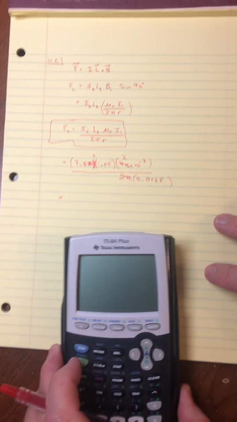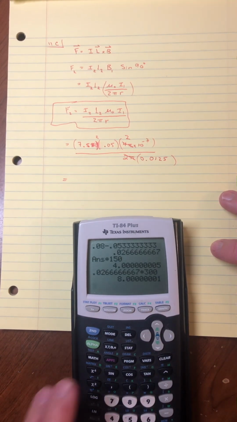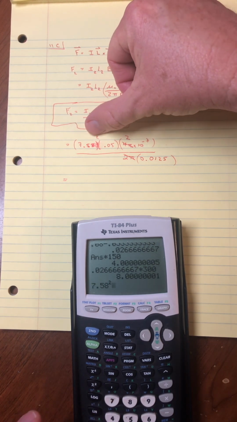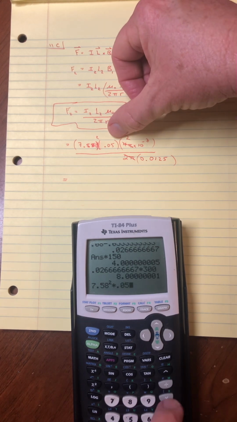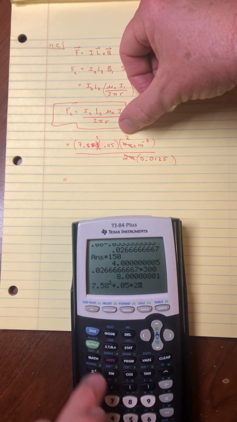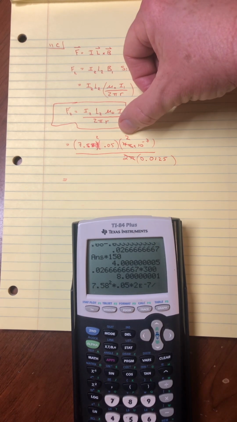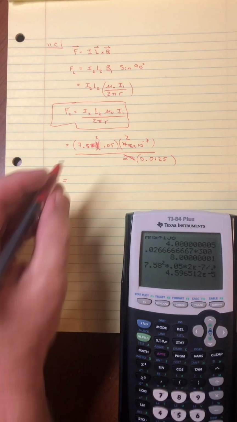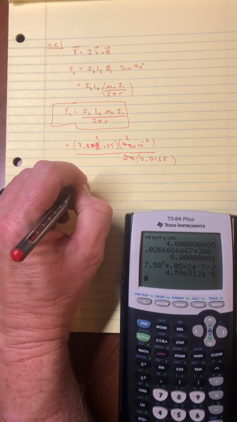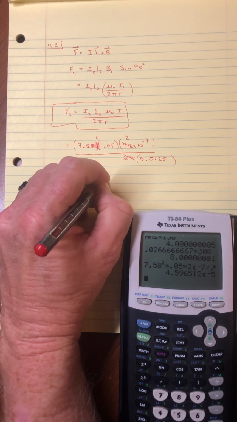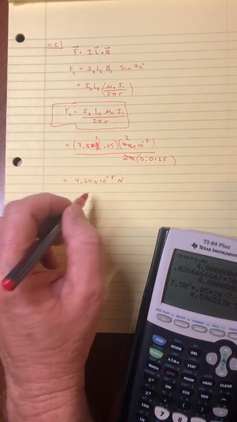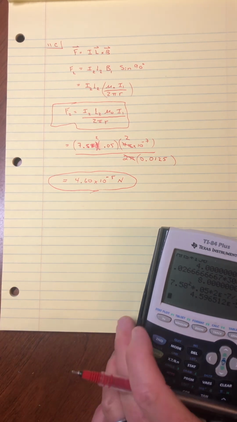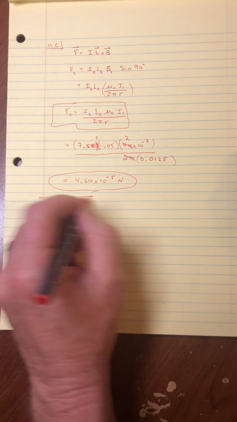All right, so just kind of plug and chug to get this first part. Here is the 7.58 squared times 0.05 times 2 times 10 to the negative 7, then divide by 0.0125. And so we're looking at 4.60 times 10 to the minus 5 newtons. Okay? So there's the easier of the two.